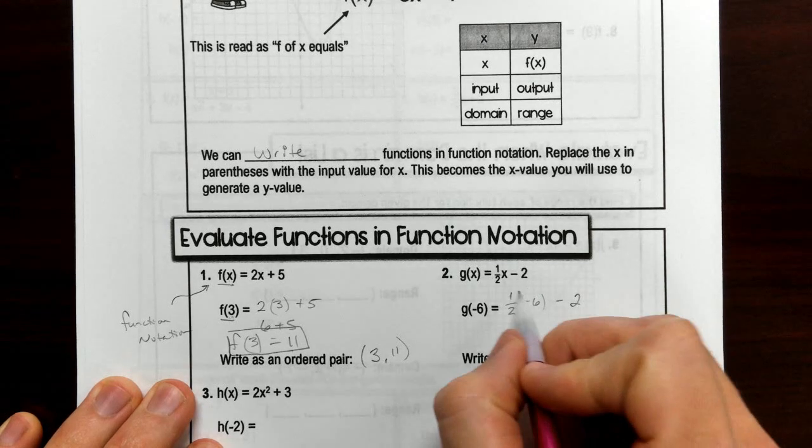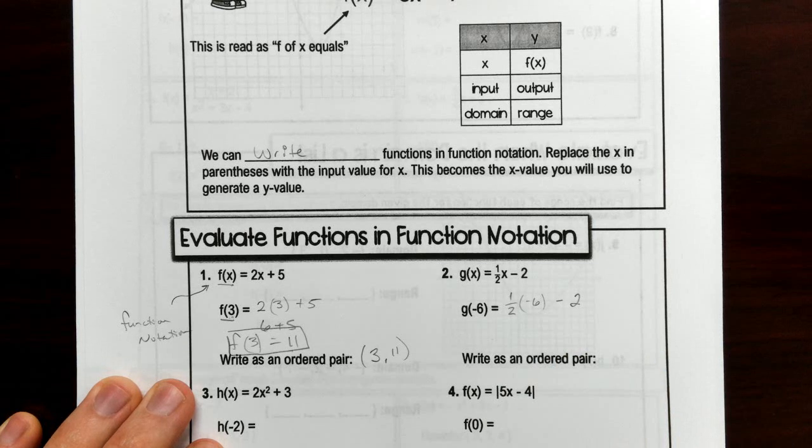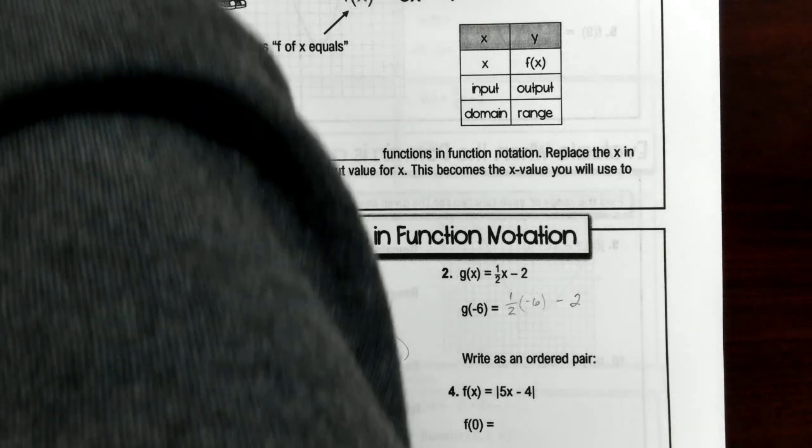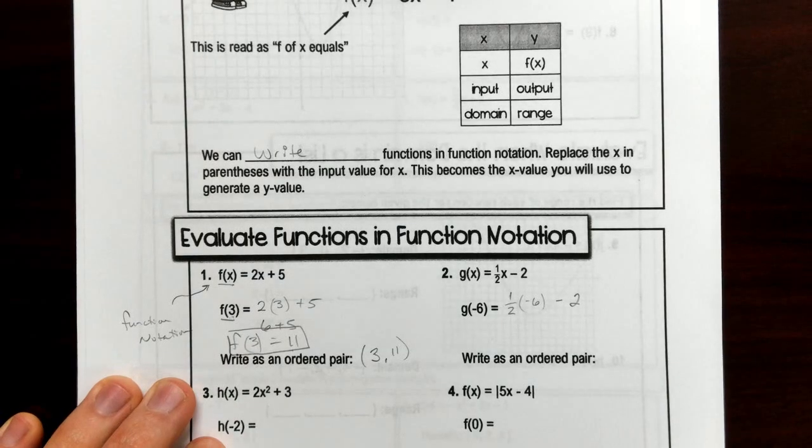Okay, let's do it. What's 1/2 times a -6? I know math is hard. I know.